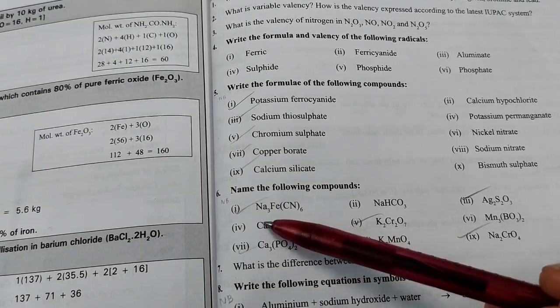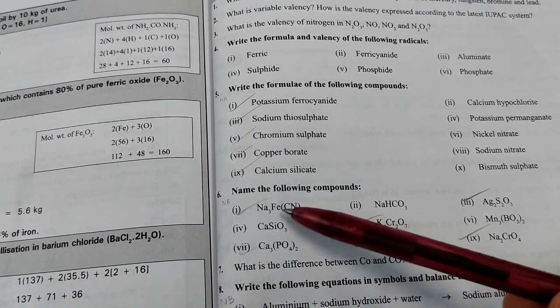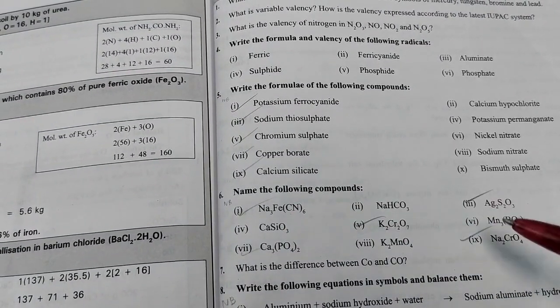So this will be sodium ferrocyanide. Ferricyanide. Its valency is 3, not 4. So ferri, not ferrocyanide. Look at the valency table.